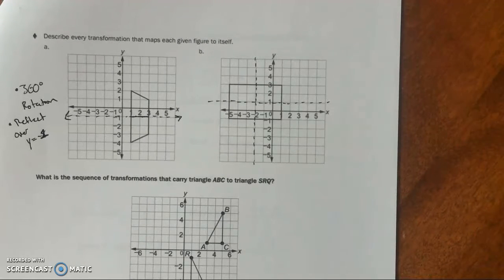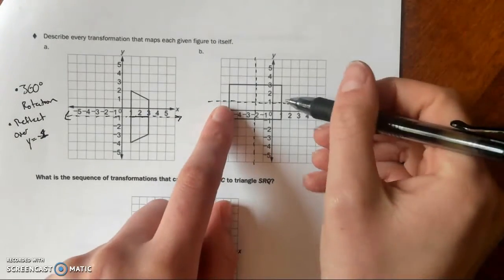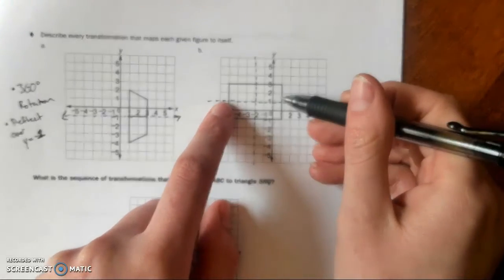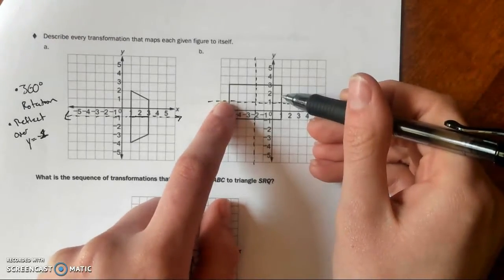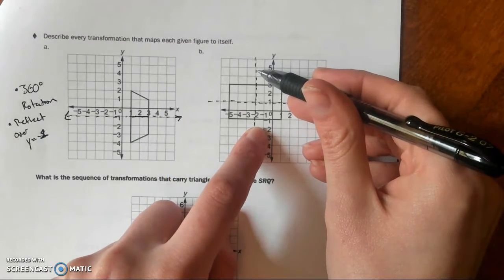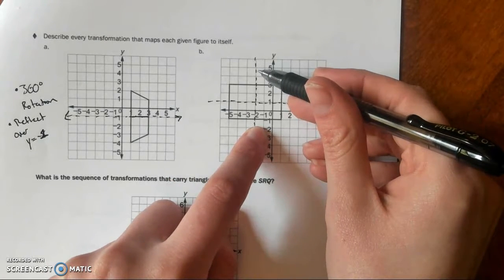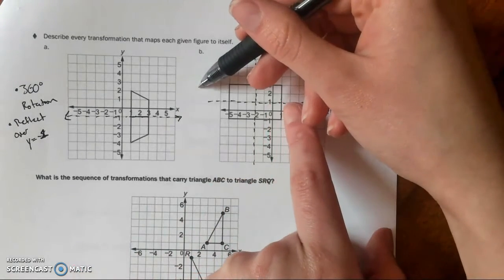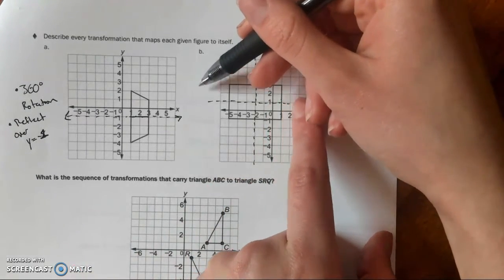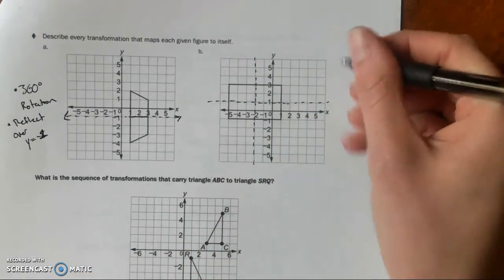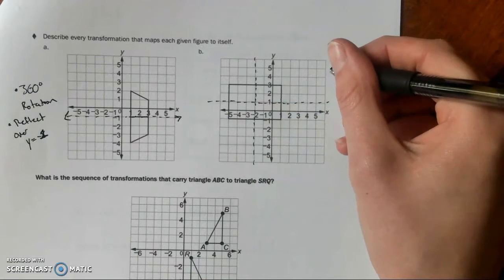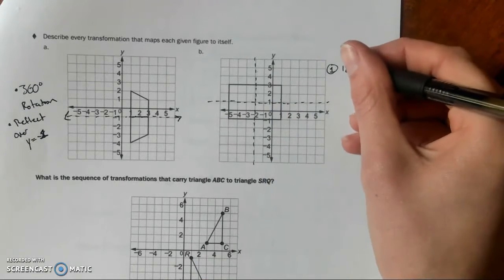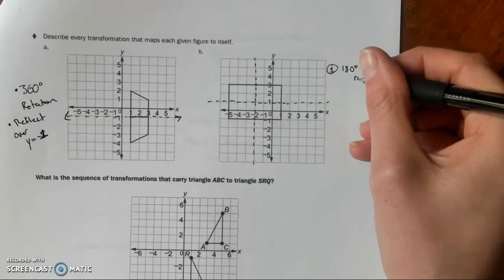So given this with 2 lines of symmetry, if I rotate it 90, would that be lined up with itself? No, not quite. What about 180? Well, yeah, 180, it would be lined up with itself. All the edges would match. So 1 would be 180 degree rotation.